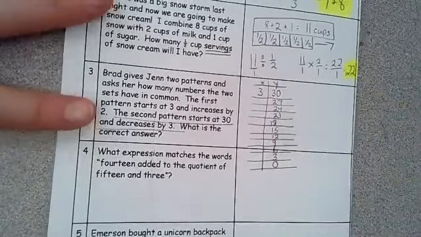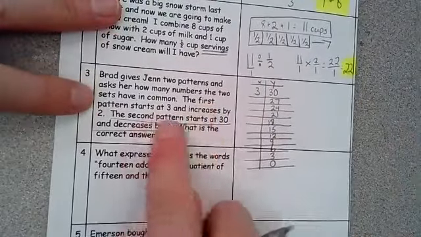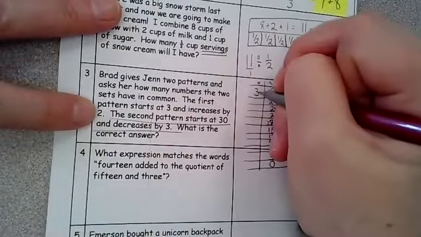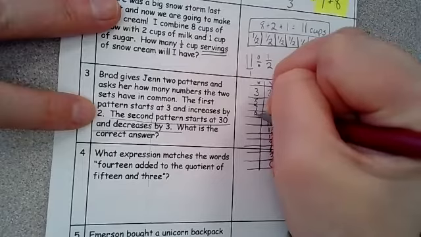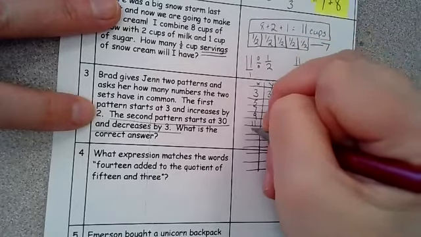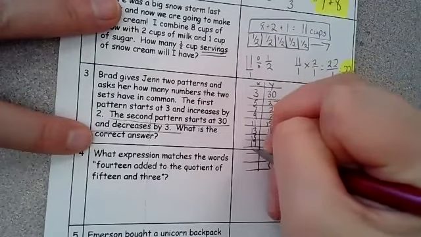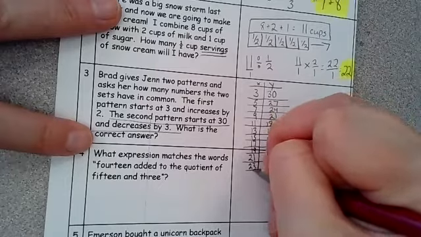All right? So now we can do our increasing pattern. Our increasing pattern starts at 3 and increases by 2 each time. So 3 add 2 is 5, add 2 is 7, add 2 is 9, add 2 is 11, add 2 is 13, 15, 17, 19, 21, and 23.